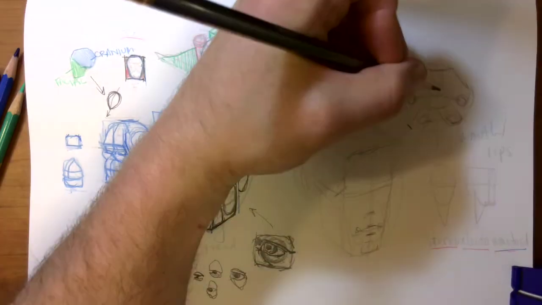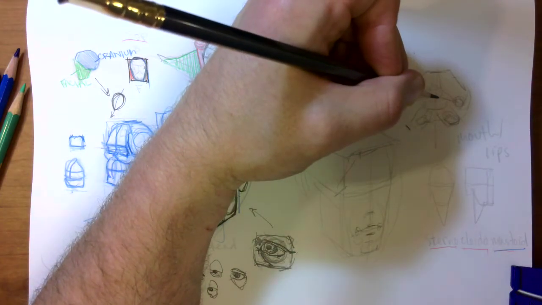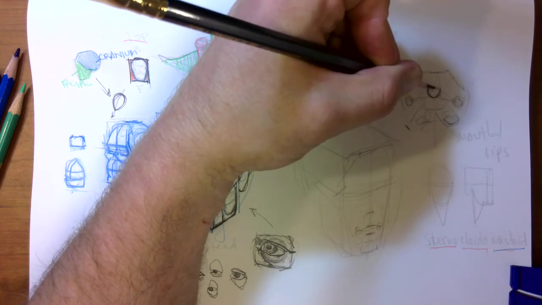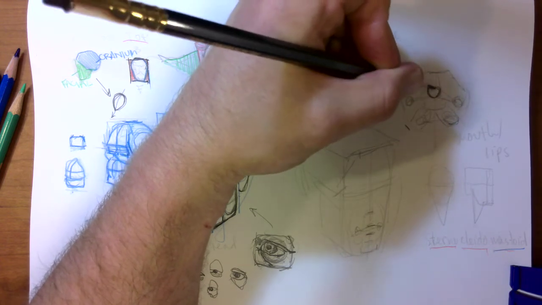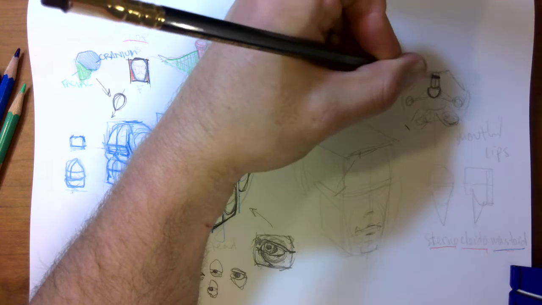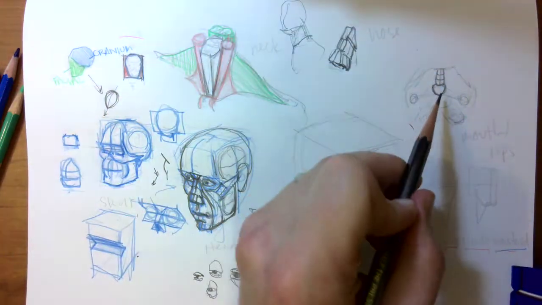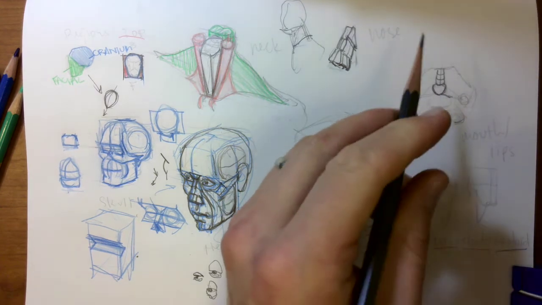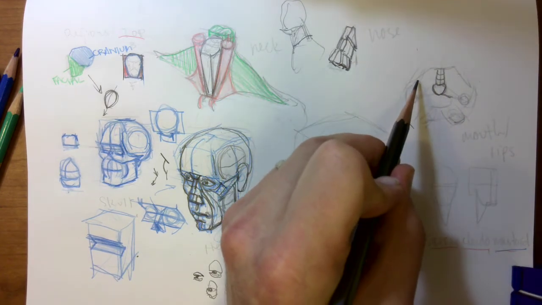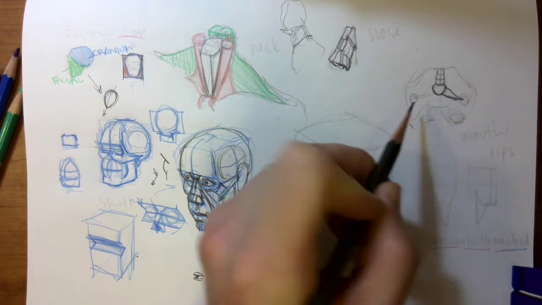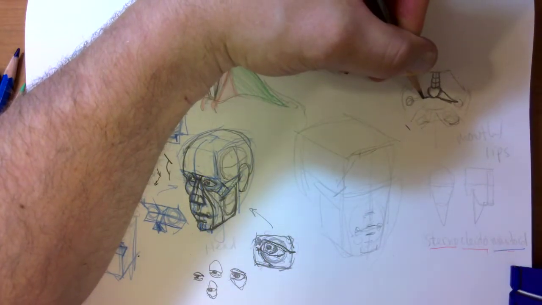And then you have three sections on that top lip: the frontal section here, the philtrum here, and then these side forms on the top lip.